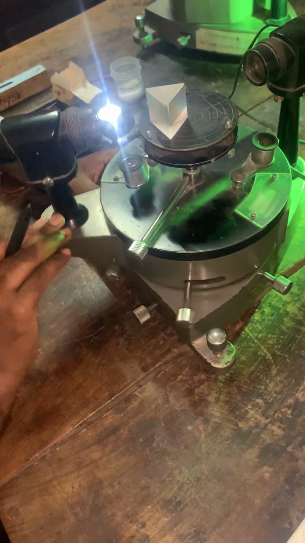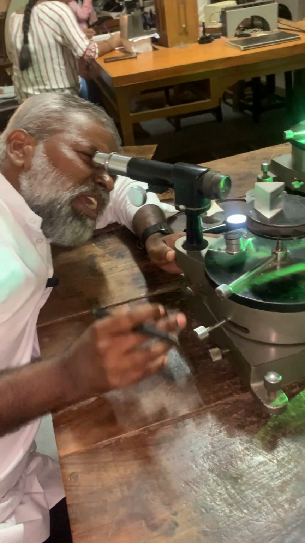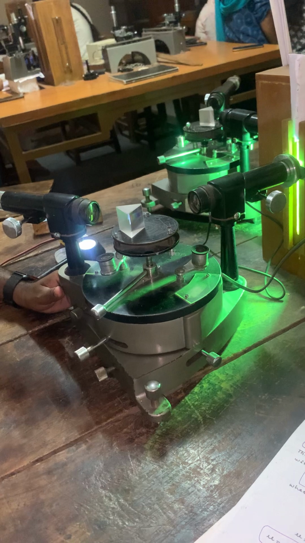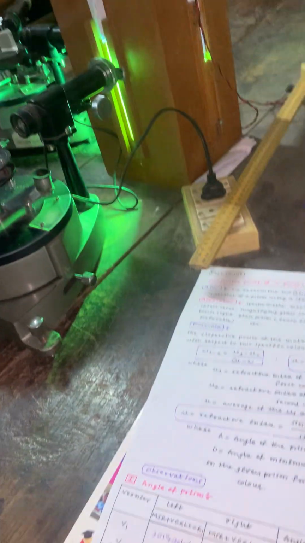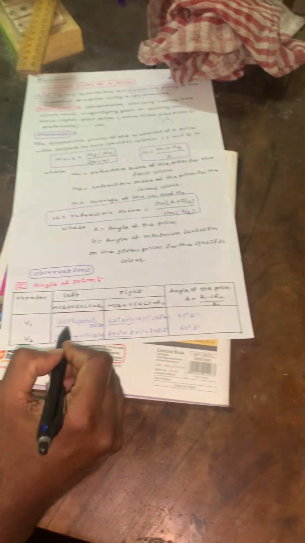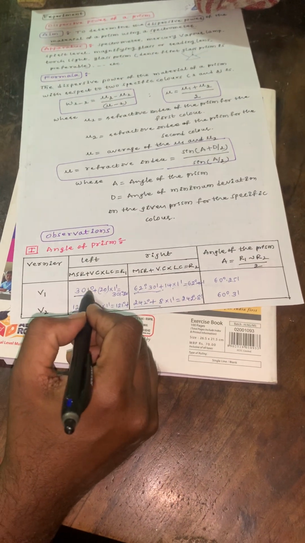You have to keep the left side, and you will be able to see the same slit appear in the eyepiece. There you can take V1 and V2. From the left side you have to see V1 and V2. Left side also you have to see V1 and V2.